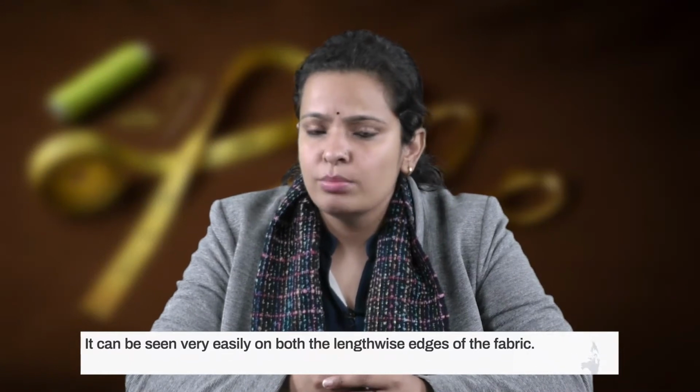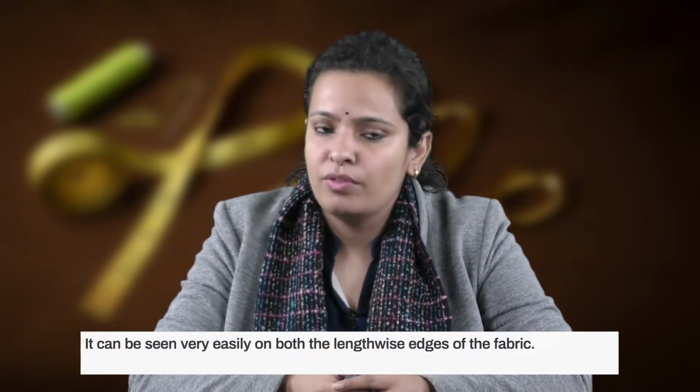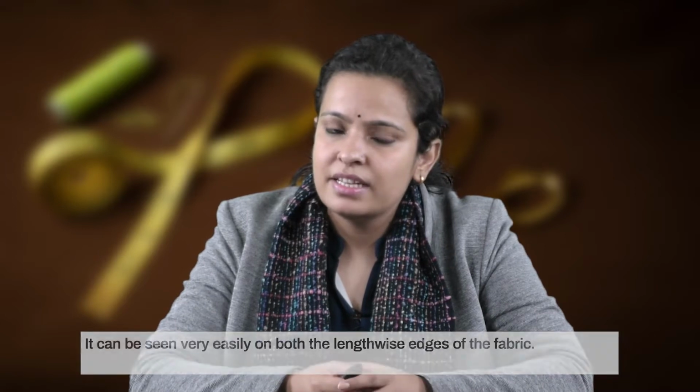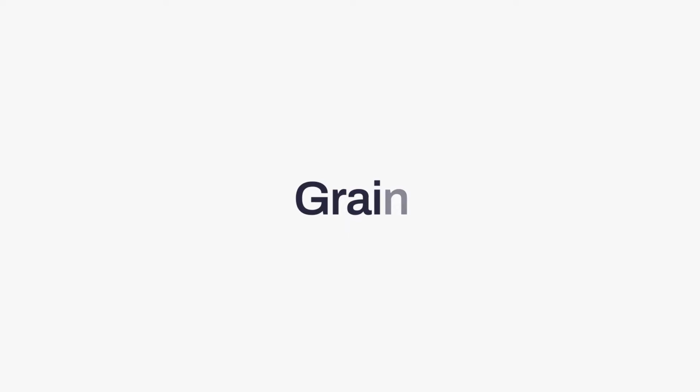Like when you see a fabric as a whole, you see a dark edge, a dark line or a strip on the edge of the fabric which is in the lengthwise direction. That particular strip is known as the selvage or edge of the fabric. It can be seen very easily on both the lengthwise edges of the fabric, and it is said to be the selvage. So the next term which we use is the grain.